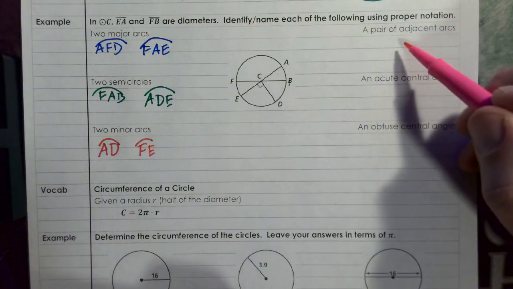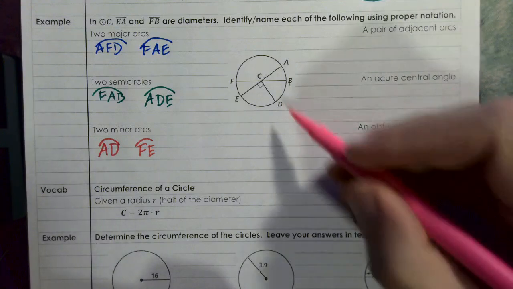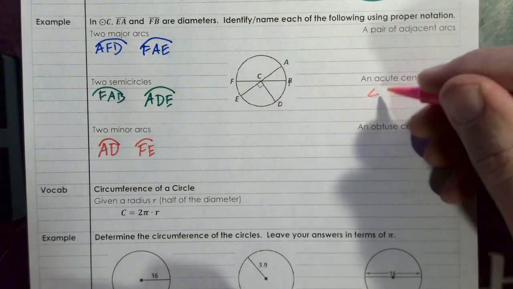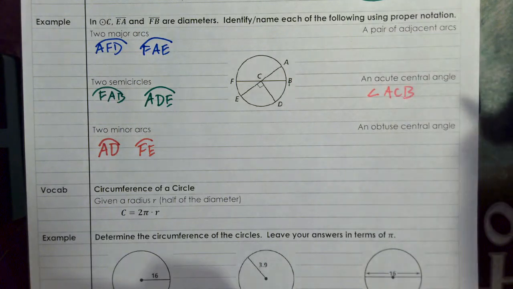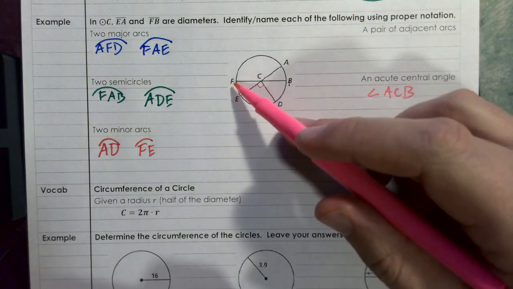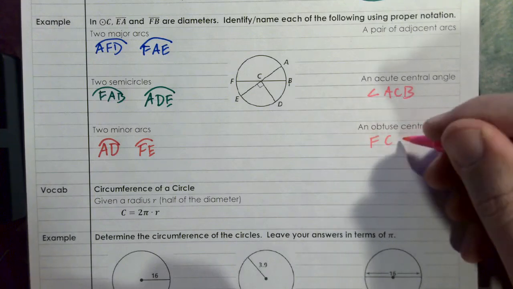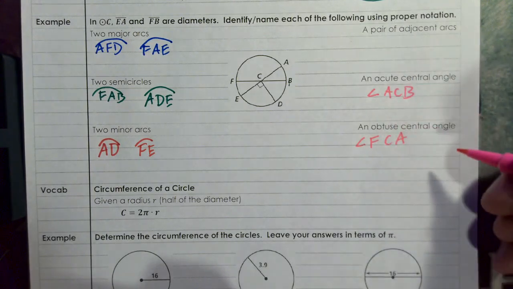Quick reminders about angles. If we have an acute central angle, an acute angle is a nice little small one. You need 3 letters for an angle, A, C, B. If we wanted to do an obtuse central angle, maybe I want to do FCA. Make sure that that central angle includes the center as the center point.